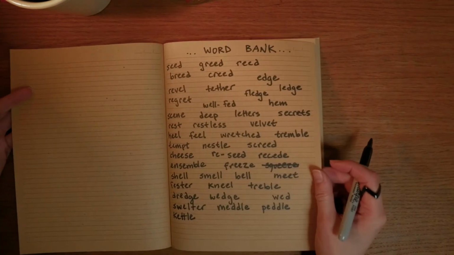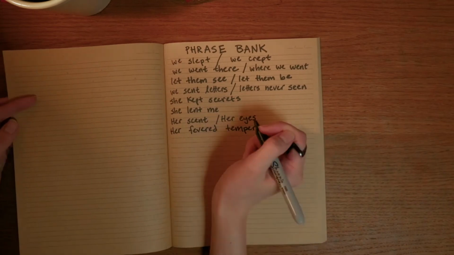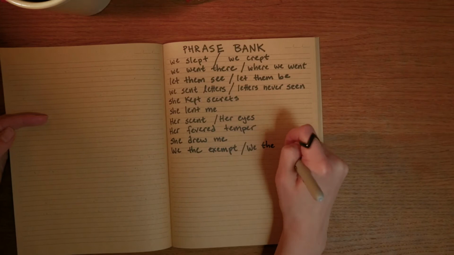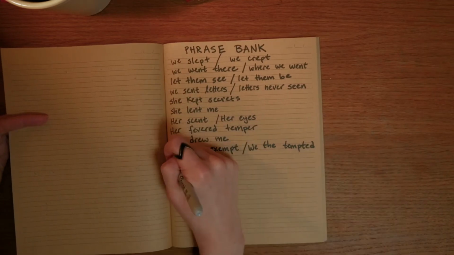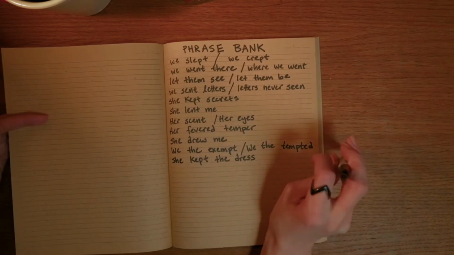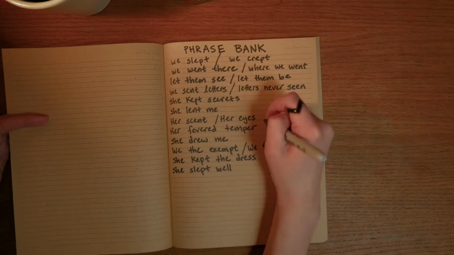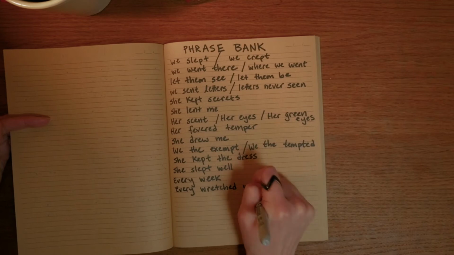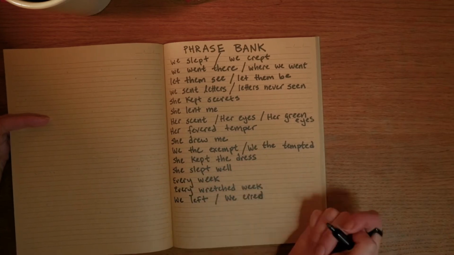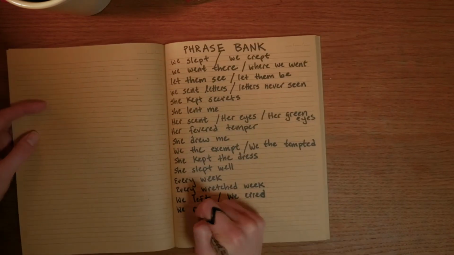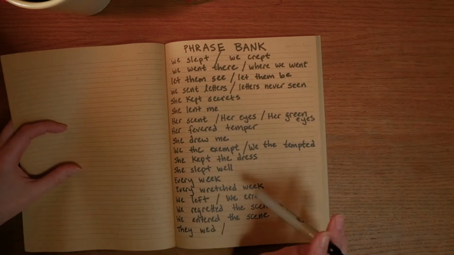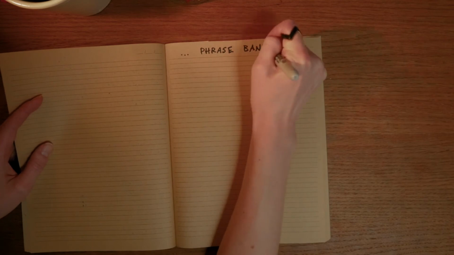Another technique that you might want to try here is saying the words in your word bank aloud repeatedly to see if any phrases roll off your tongue when you do that. It's amazing what muscle memory can do, the things that your body remembers that are activated when you speak out loud. For example, when I was drafting my phrases, I kept saying the word we, and came up with a lot of phrases like we the exempt, we the tempted, and more direct phrases like we left, we aired.